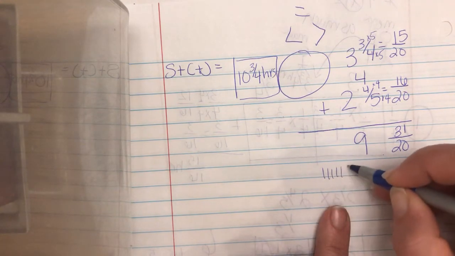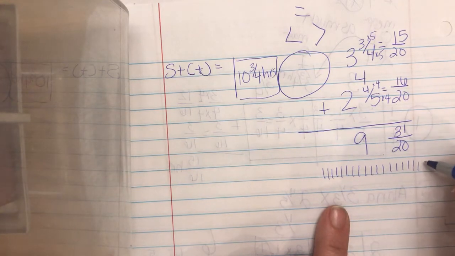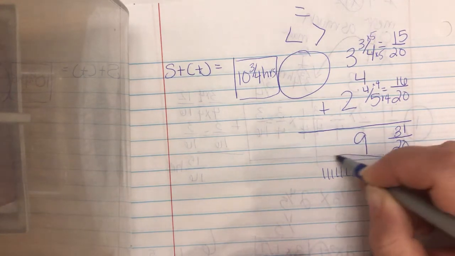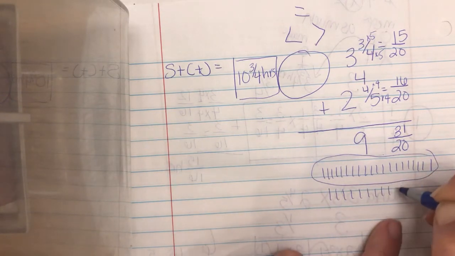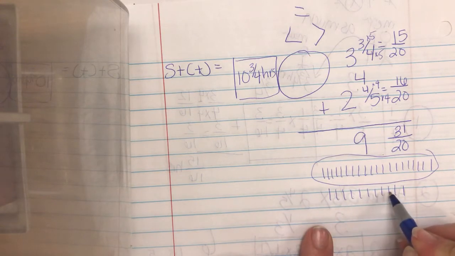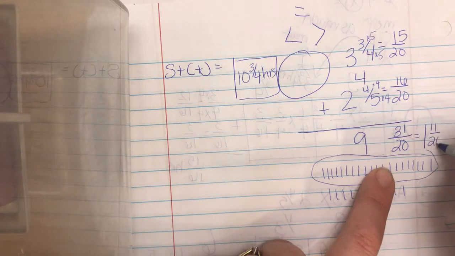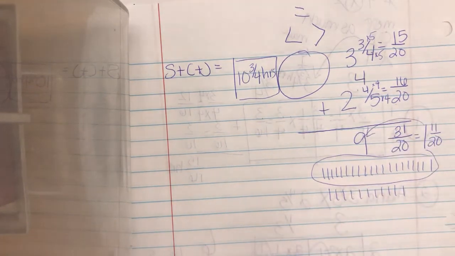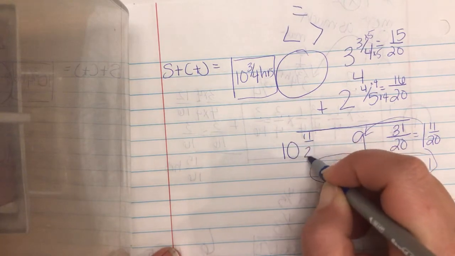2, 3, 4, 5, 6, 7, 8, 9, 10, 11, 12, 15, 16, 17, 18, 19, 20. There's my group of 20. 21, 22, 23, 24, 25, 26, 27, 28, 29, 30, 31. 1, 2, 3, 4, 5, 6, 7, 8, 9, 10, 11. So 1 whole, 11 20ths. I have to add it to 9. So I have 10 and 11 20ths.